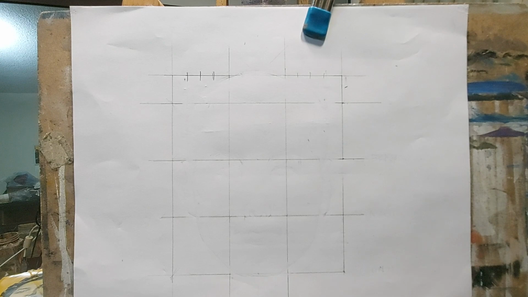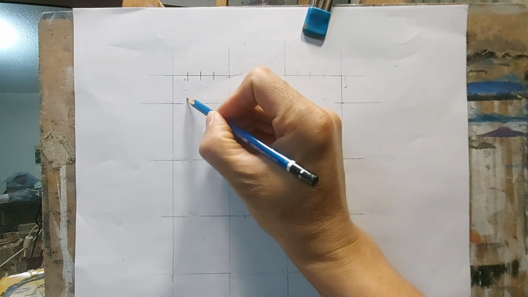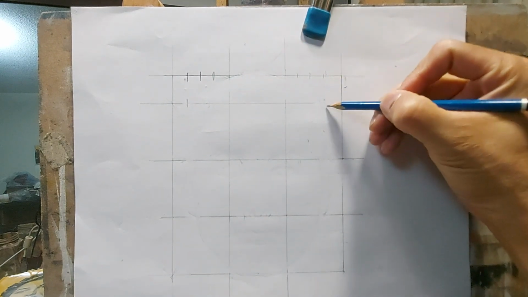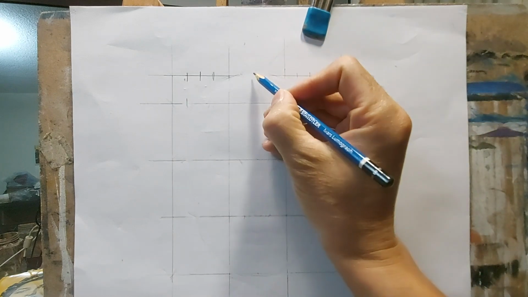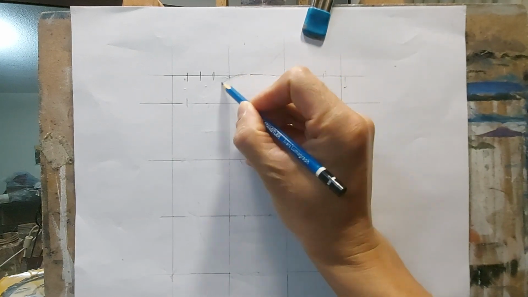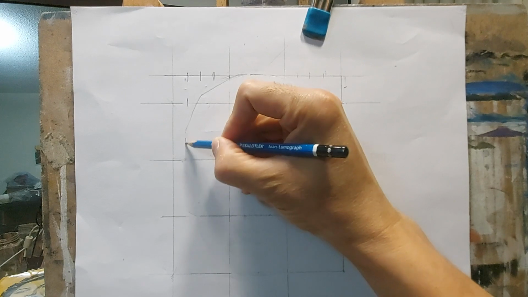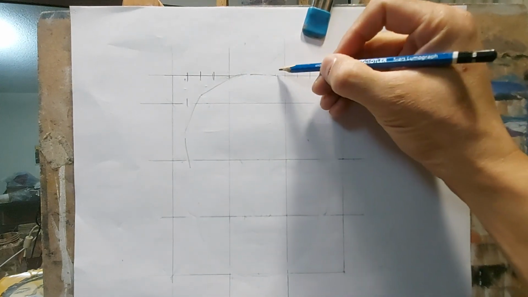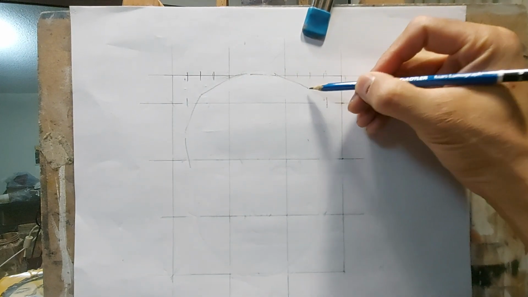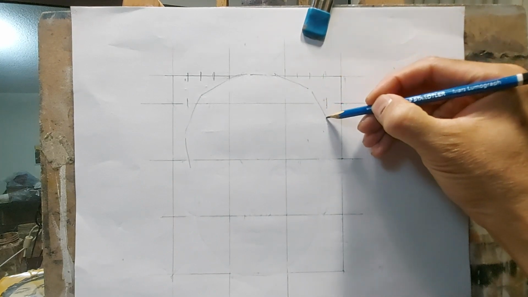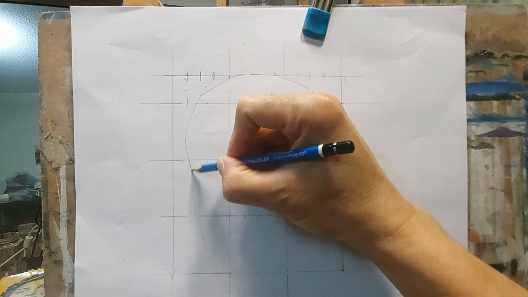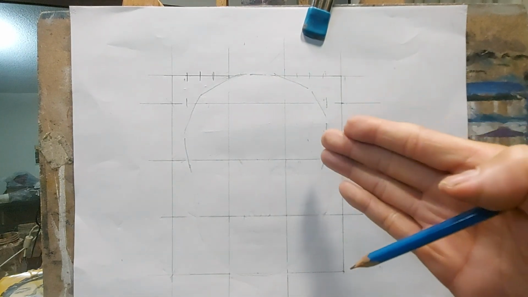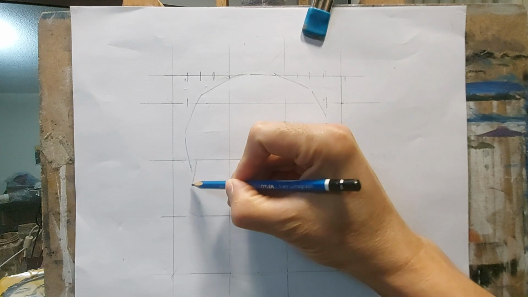I've pre-drawn a grid that's laid out to his measurements of 3 units wide by 3.5 units tall, and to establish the width of my head, I'll have to come in a 1/4 unit in from the left and a 1/4 unit in from the right. So that's the width of the upper part of my head. Now I'm going to roughly draw in the upper part. And from this point, the head tapers down towards the chin.